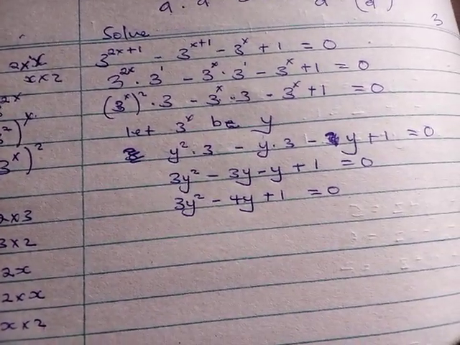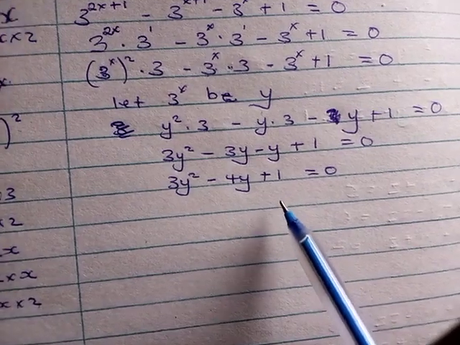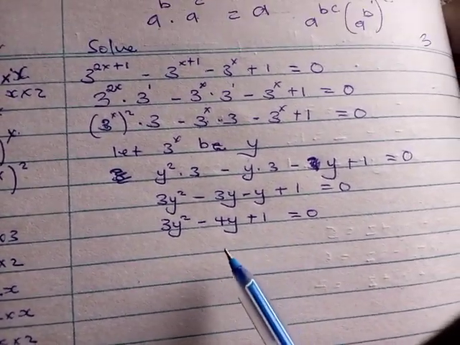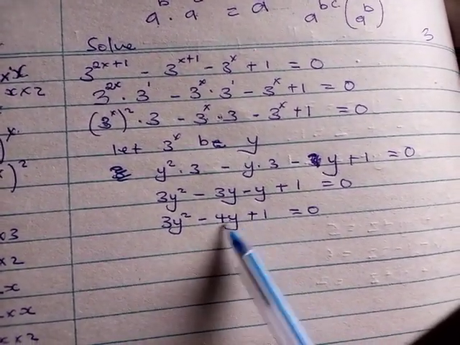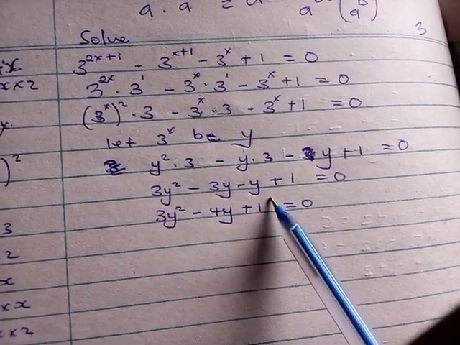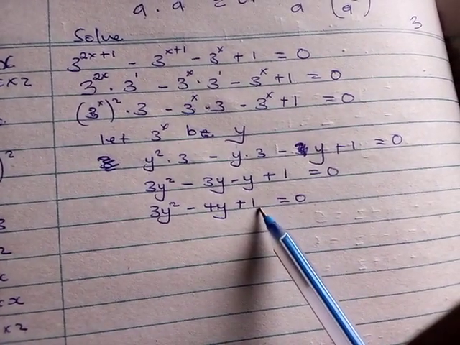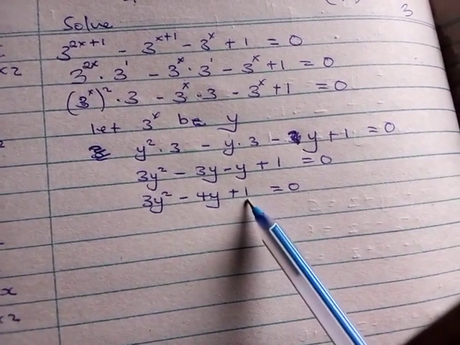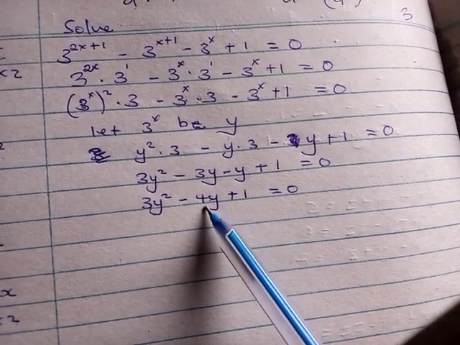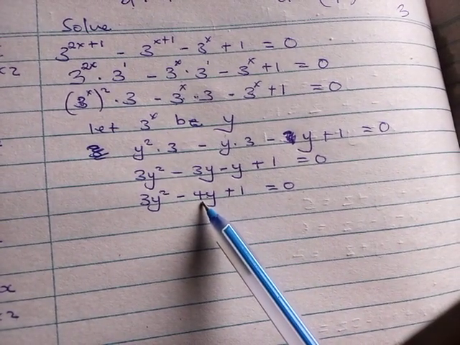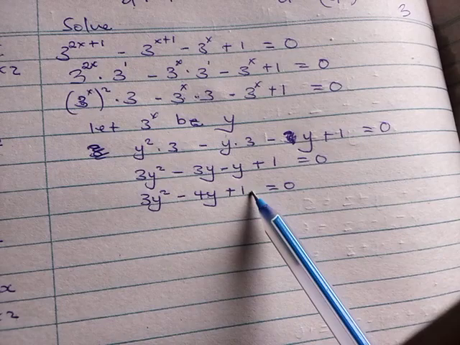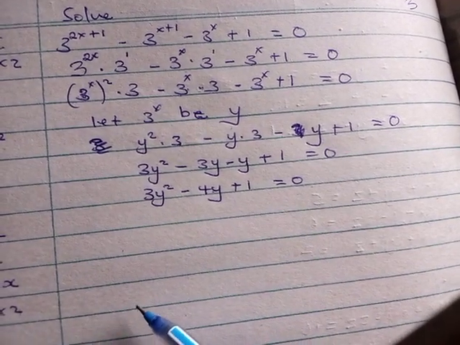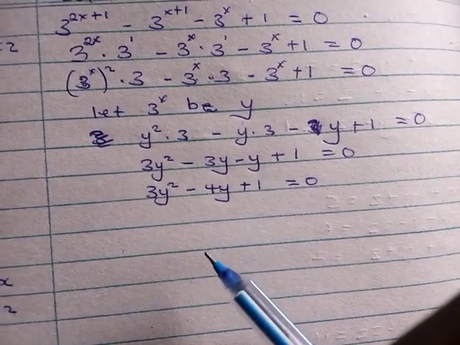But can this be factorized? I think it cannot be factorized, isn't it? I think not, because when I get this times 1, I will get 3. So the factors of 3, which you add and they give you this, and then when you multiply, they give you... So I think this cannot be factorized.